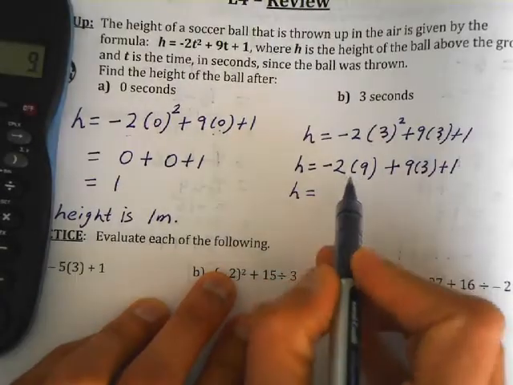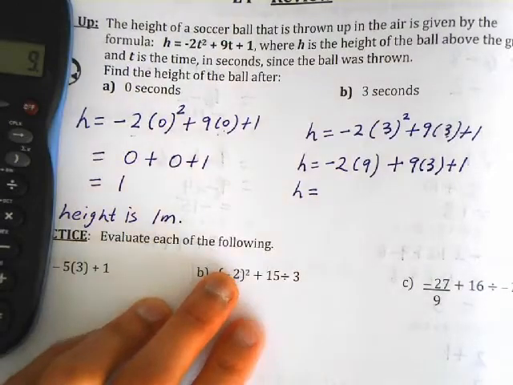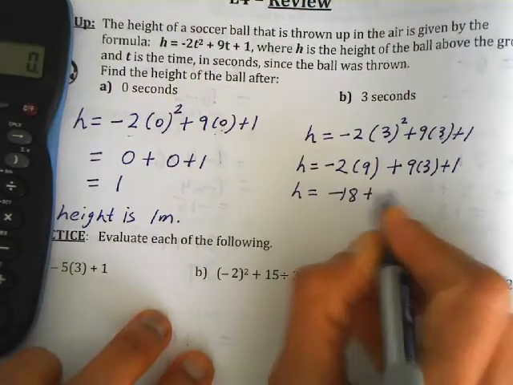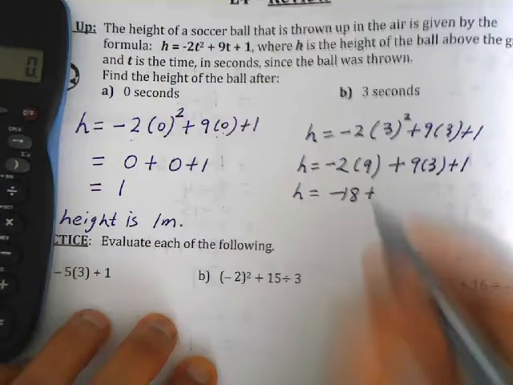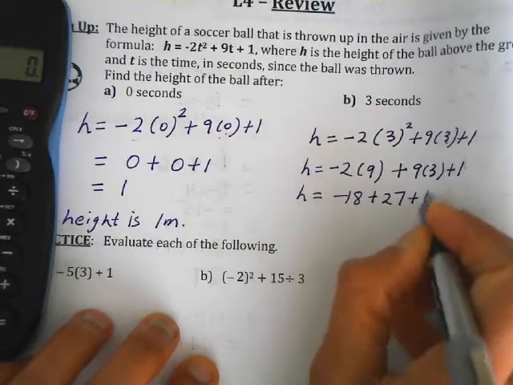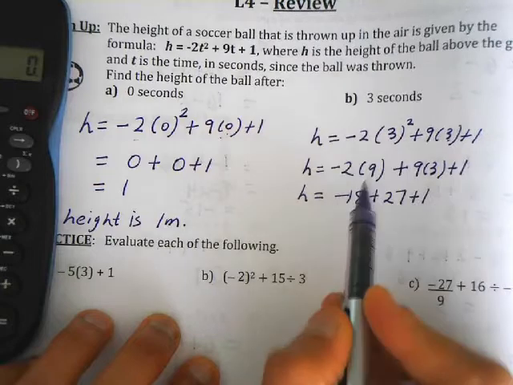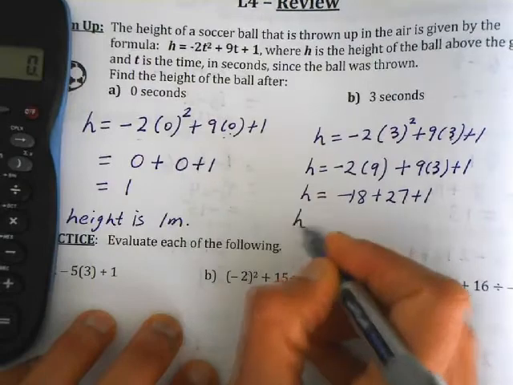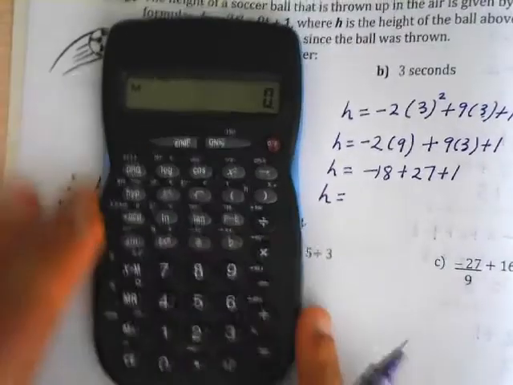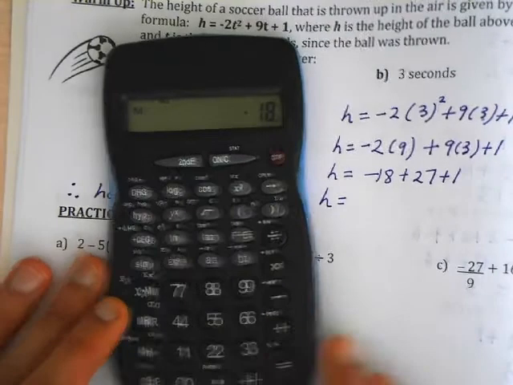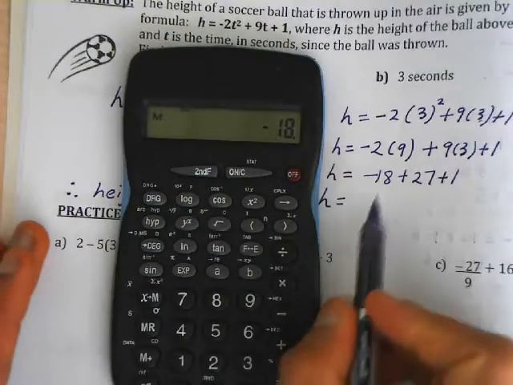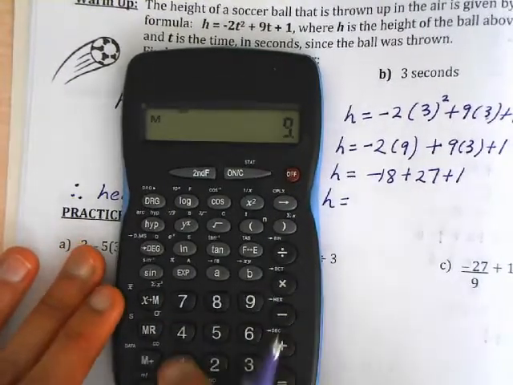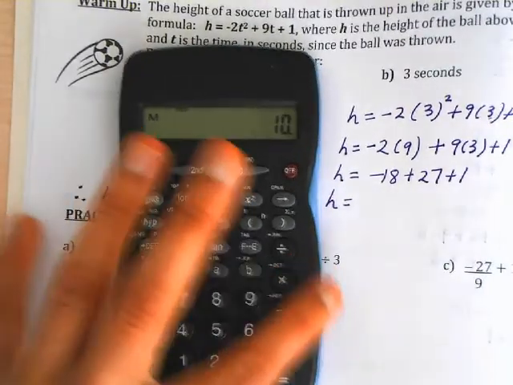Okay, so next I'm going to do this. Multiplication comes first. So negative 2 times 9 is? Okay, negative 18. 9 times 3 is 27 and plus 1. So remember exponents, then I did multiplication, and now I'm going to just put all these things together. When it's plus or minus, it doesn't matter. So I'm going to use my calculator. I type in negative 18. Then I do plus 27. Then I do plus 1. And I got 10.